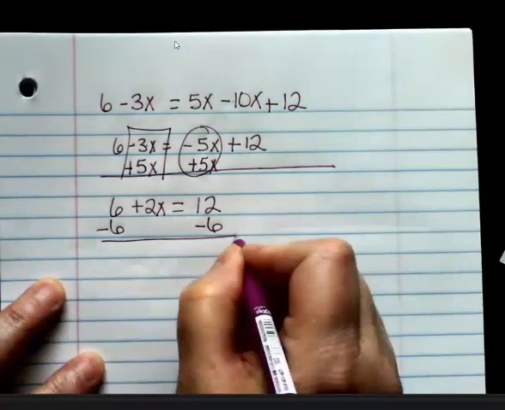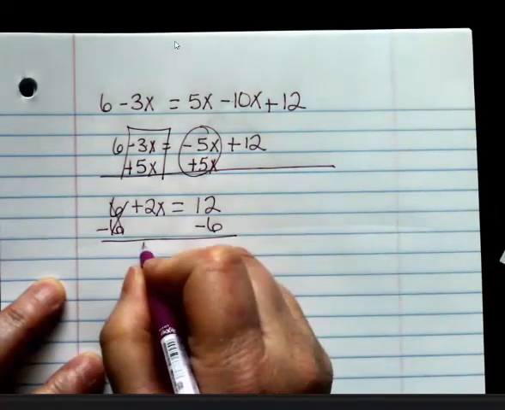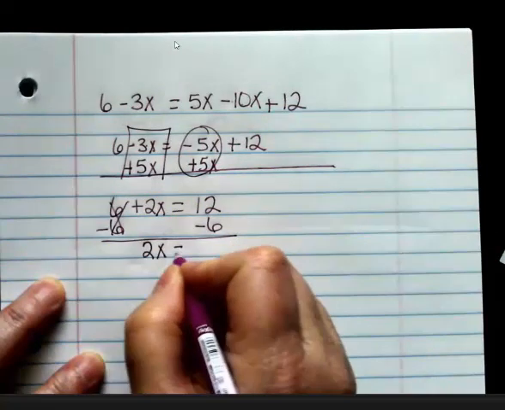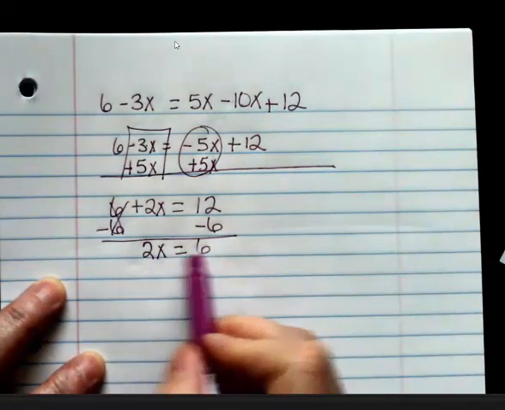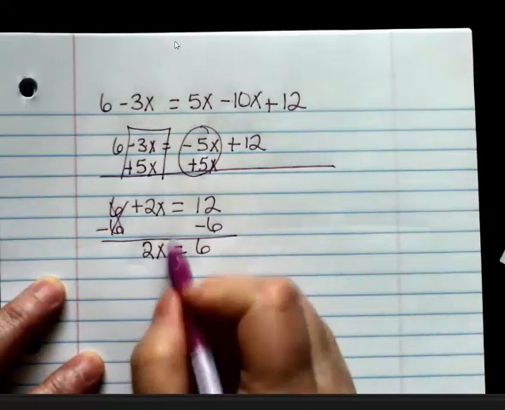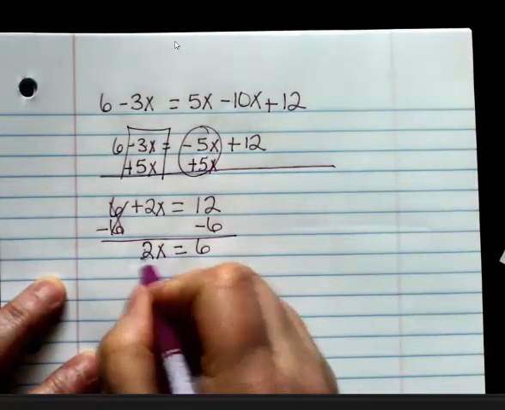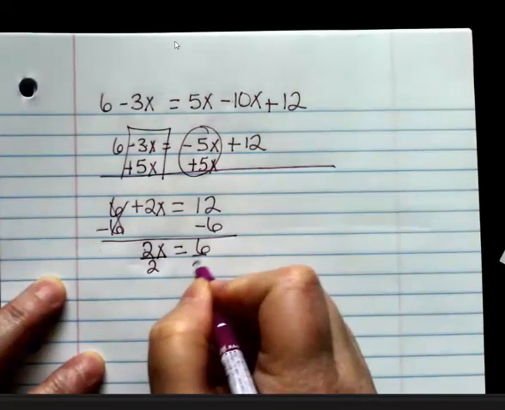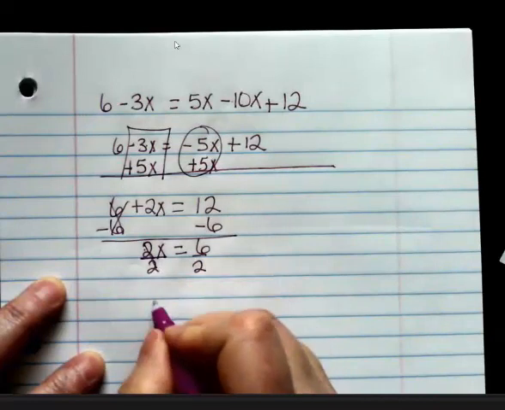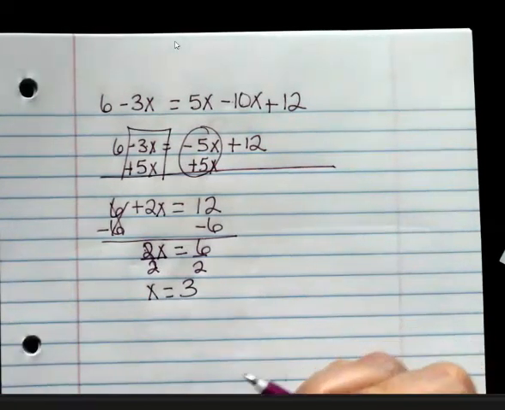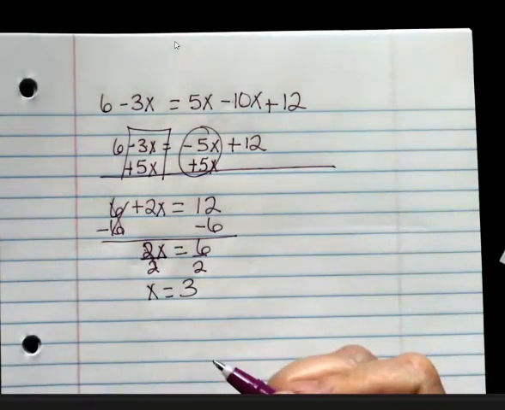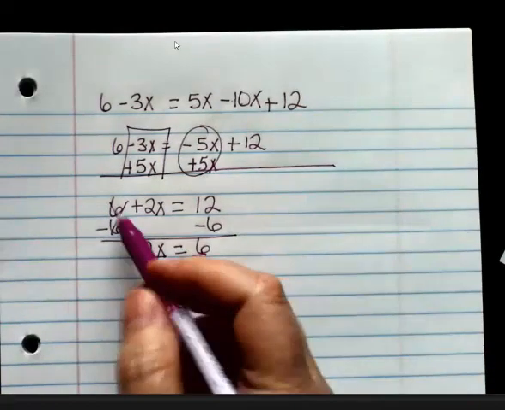So now I have canceled out 2x equals 6. Now I need to divide both sides by 2 because that's what's in front of my variable. Divide both sides by 2. This is where it equals 1. 1x equals 3. Now remember, you can always check your answers by plugging them back in to the problem.